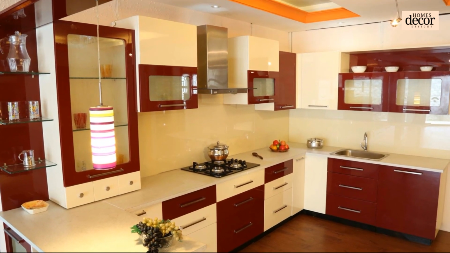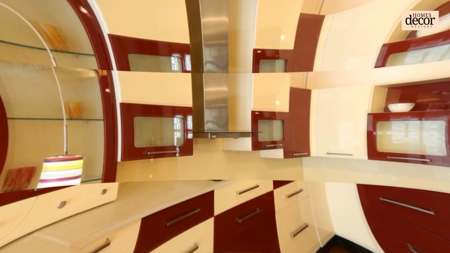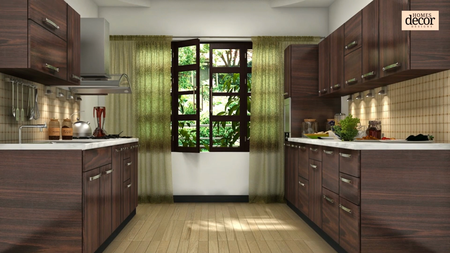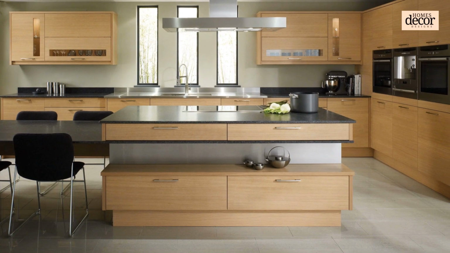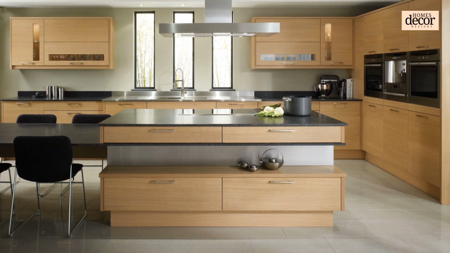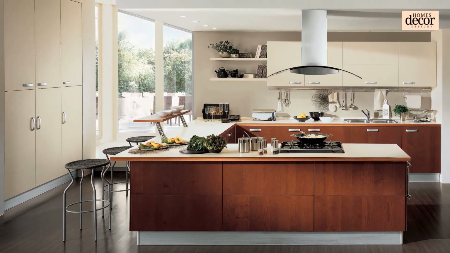And here are the top 10 modular kitchen design ideas. 1. Scandinavian-style kitchen. This style features a minimalist design with a light color palette and natural materials such as wood and stone. 2. Industrial-style kitchen. This style features a raw, unfinished look with exposed brick walls and metallic accents.